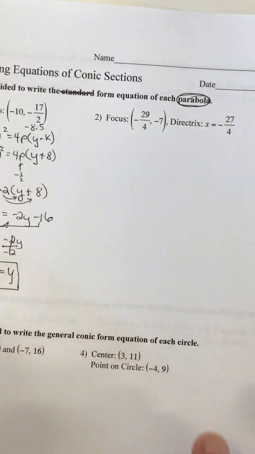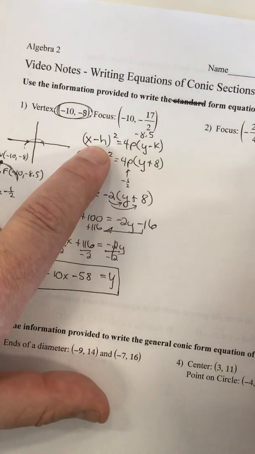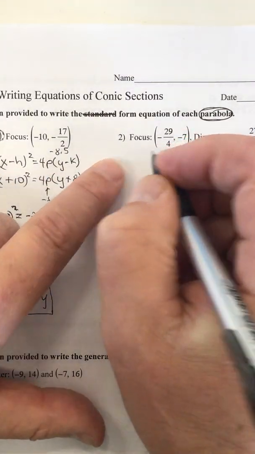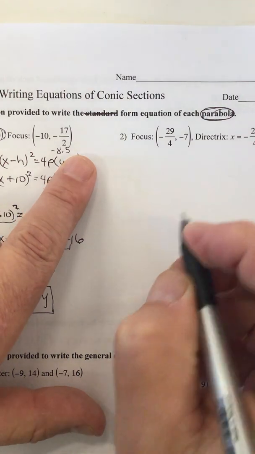Okay, let's try number 2. So you just have to see, they don't always give you the same information. They give you things to try to fill in these spots. So let's get it. I need a picture of all of them. So let me get a picture of this one.